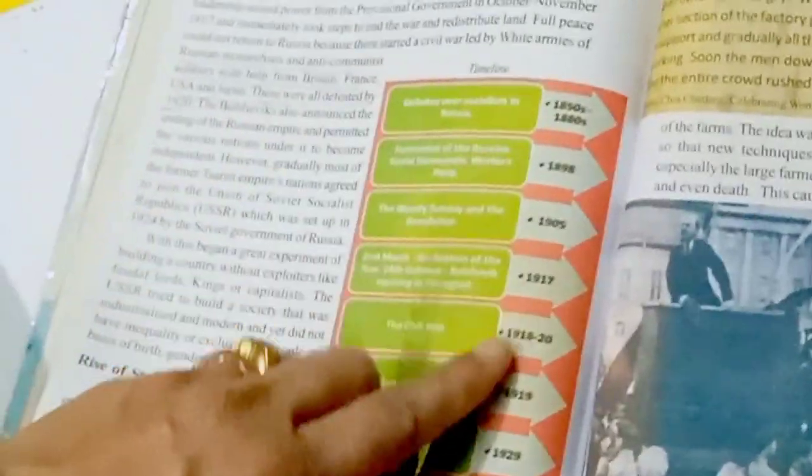Next, come to part 2 of the world between wars. Here also we have the same timelines, and the French Revolution, the February Revolution and the Russian Revolution are mainly highlighted in this lesson. The October Revolution, and sometimes these quotations are also given and they ask you to write your comment or opinion, like this one on Central Asia of the October Revolution. And next, this one is also very important.